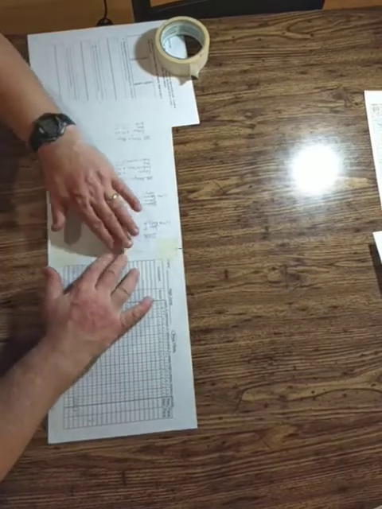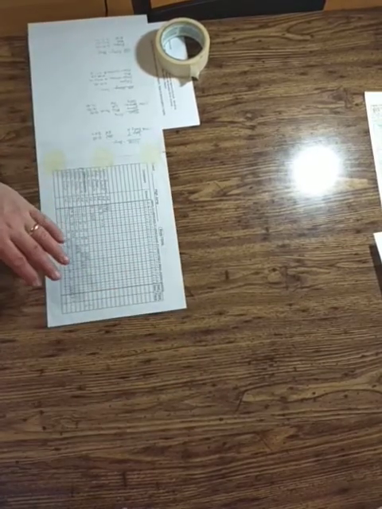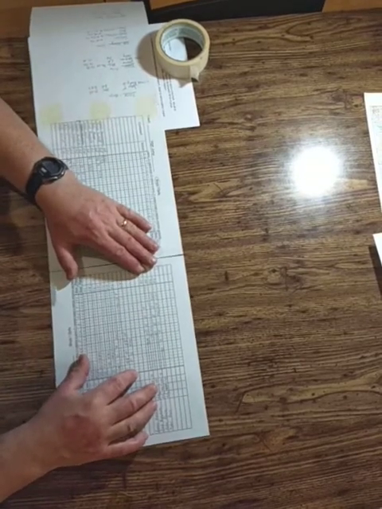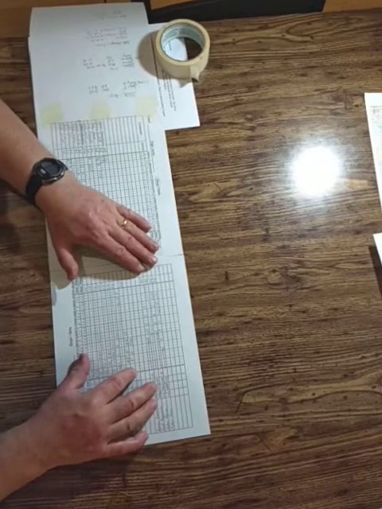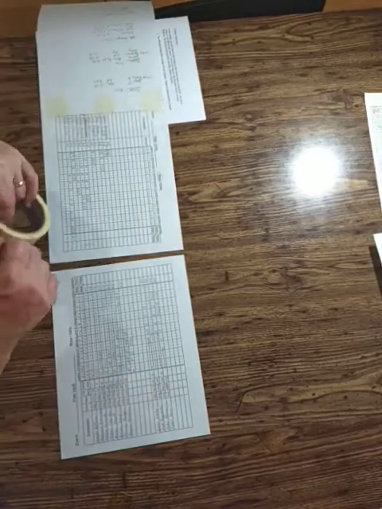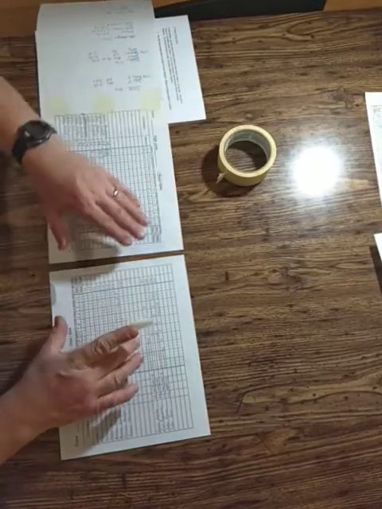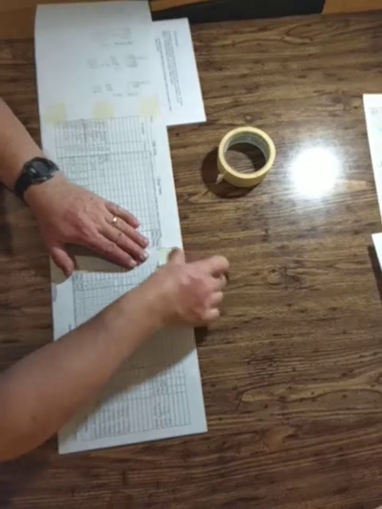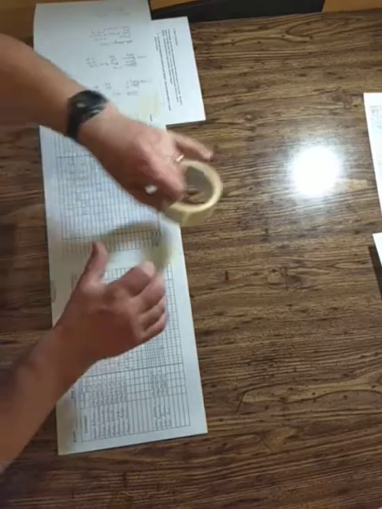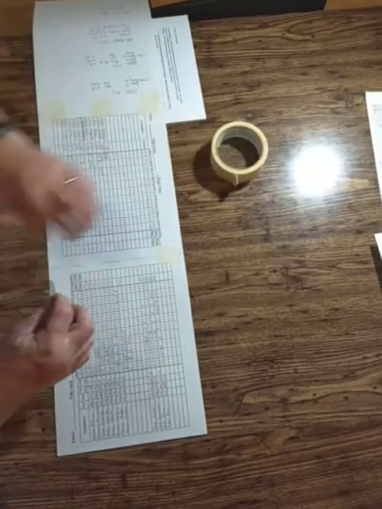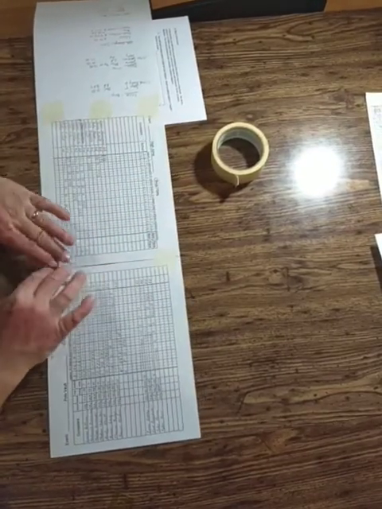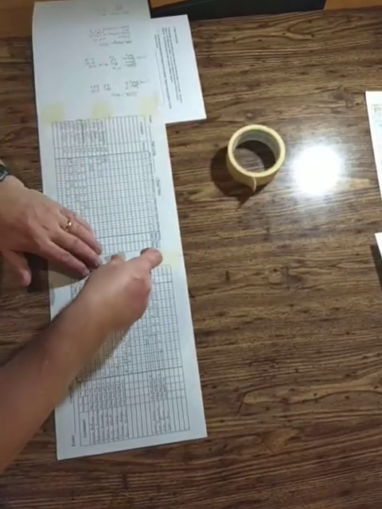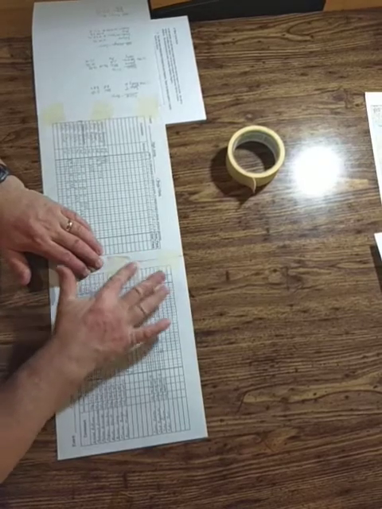One more for good measure. I'll slide that over. And same thing with these 2 pieces. Piece of tape up there. Piece down here. One more through the middle for good measure.